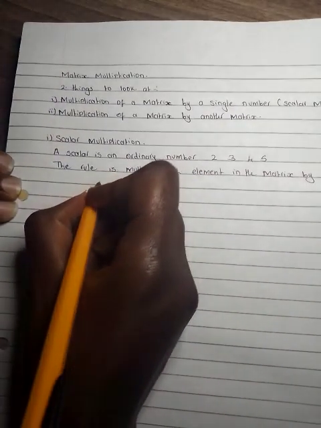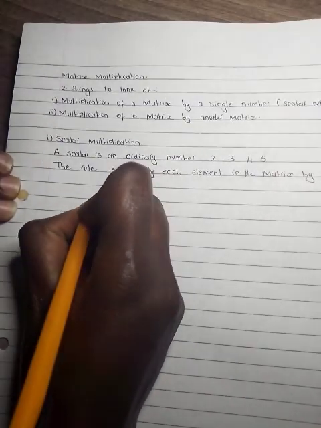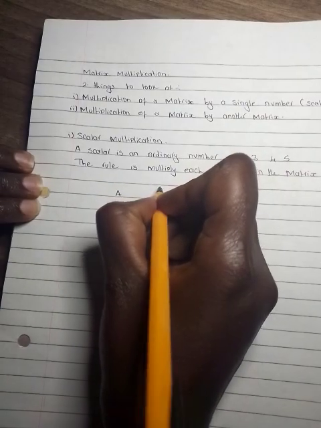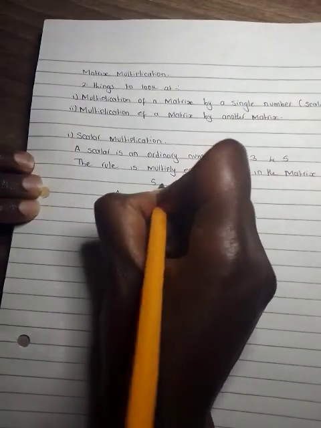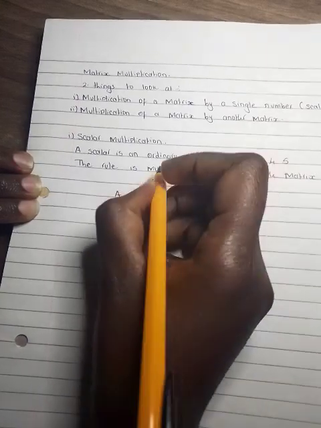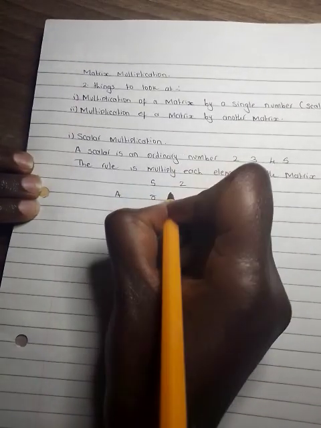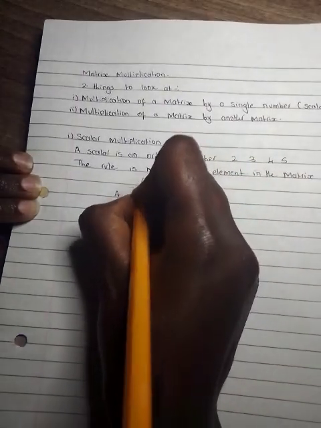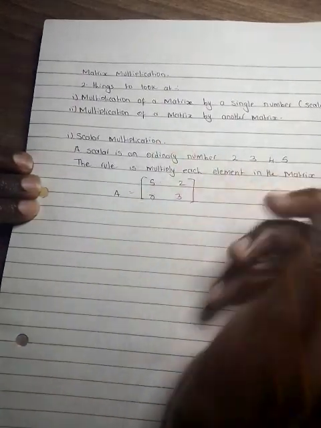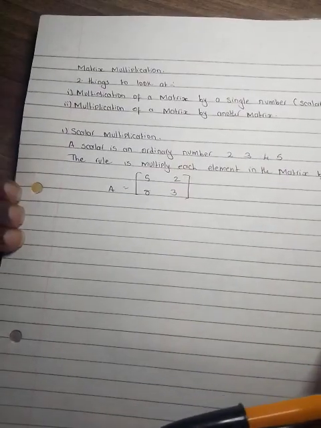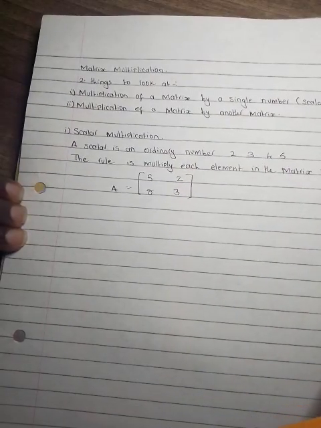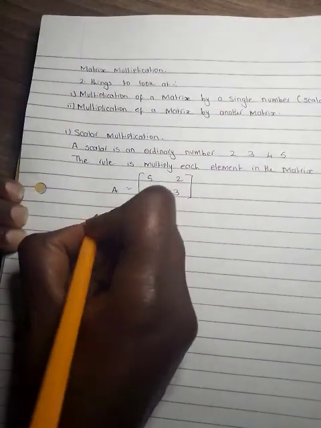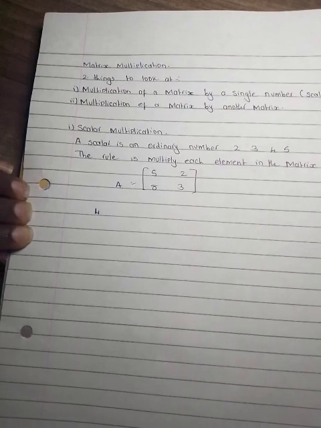For example, we have matrix A with the following elements: 5, 2, 8, and 3. And then we are to multiply this matrix by a scalar number. Let us say the scalar is 4. So how do we go about it?